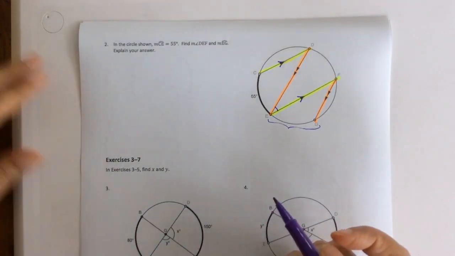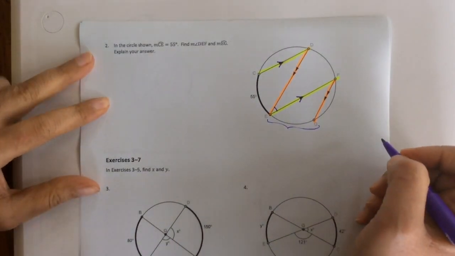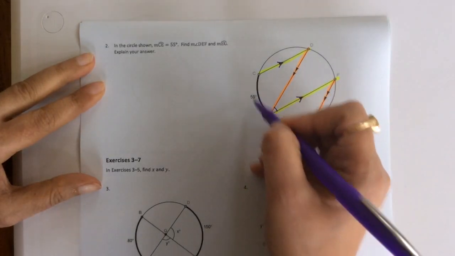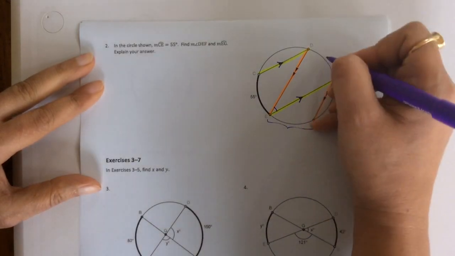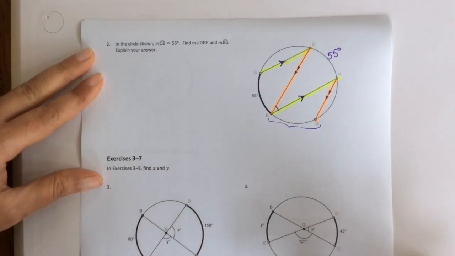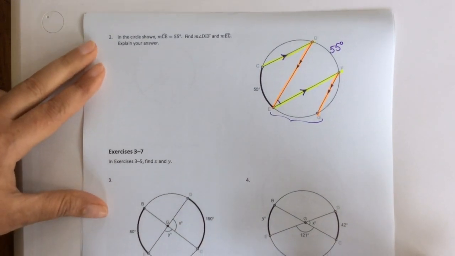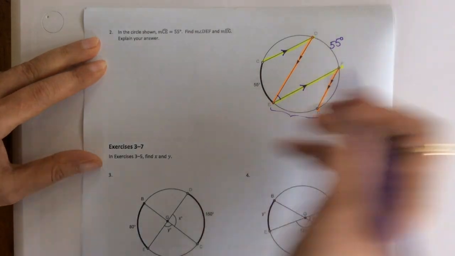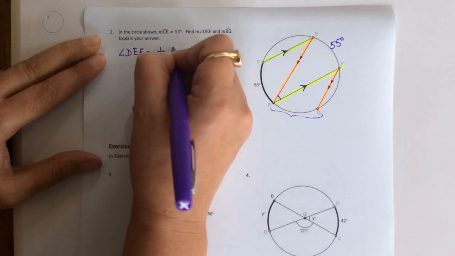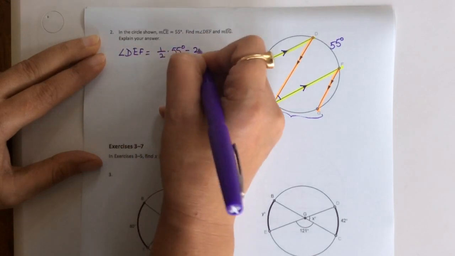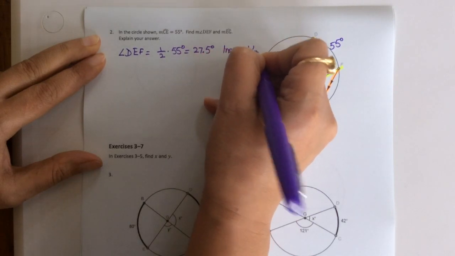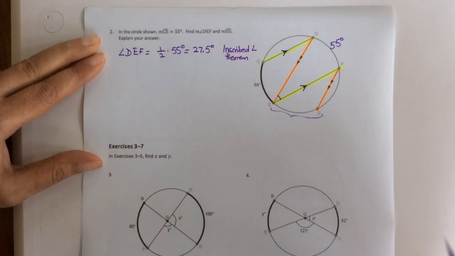So we learned before that parallel lines in a circle form equal arcs. So if this arc is 55, then this arc DF will also be 55 degrees, because these are the arcs in the middle of the parallel lines and they are equal. So if that is 55 degrees, can you see how much DEF will be? It will be 1/2 of that 55 degrees, or 27.5 degrees. This is using my inscribed angle theorem.